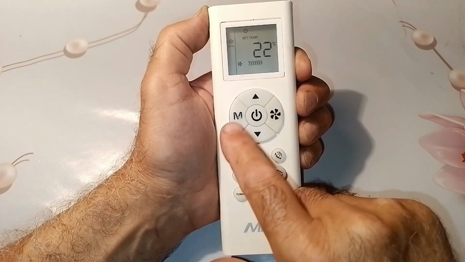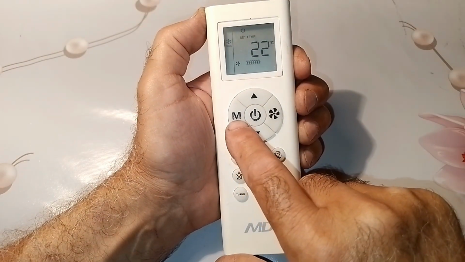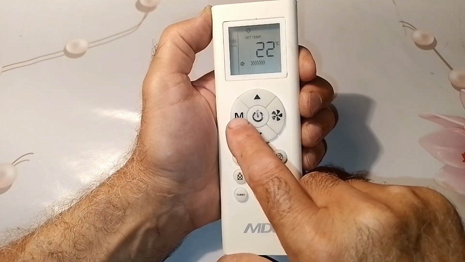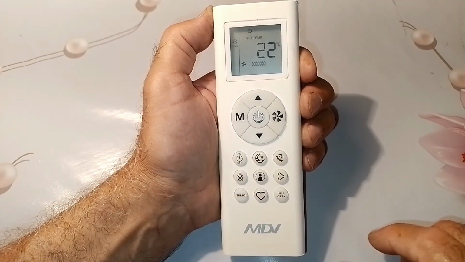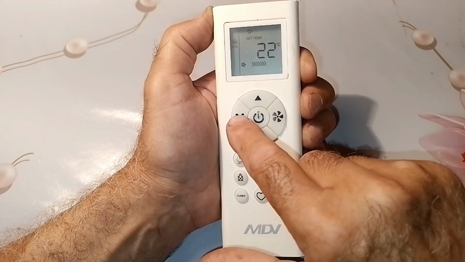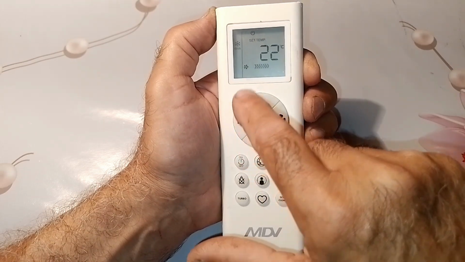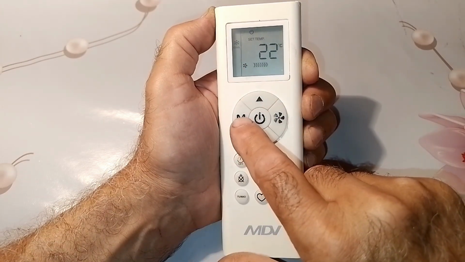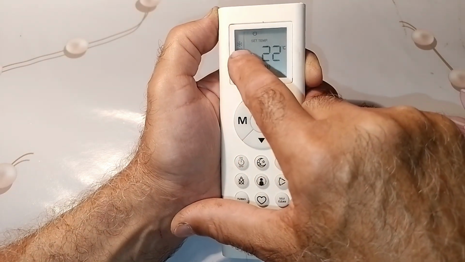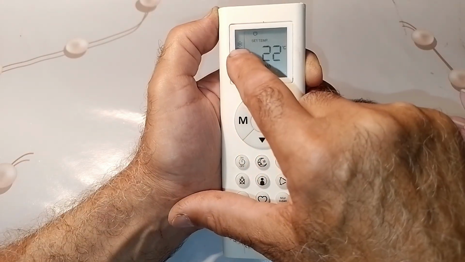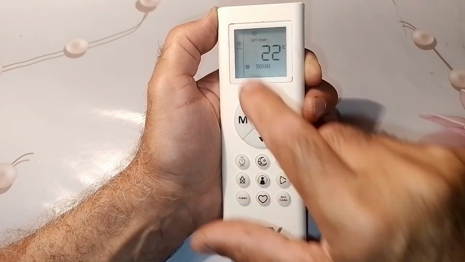This is the mode button. With the help of this button we can change the modes of the air conditioner. Every time we press this button, we switch to the next mode of the air conditioner. Now the air conditioner is in cooling mode. A snowflake and the word cool appear on the screen.